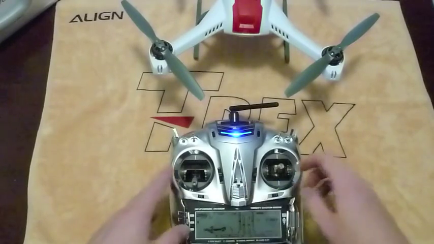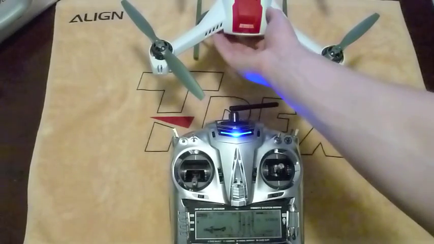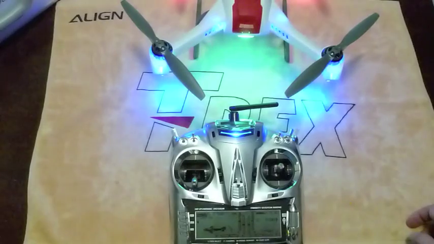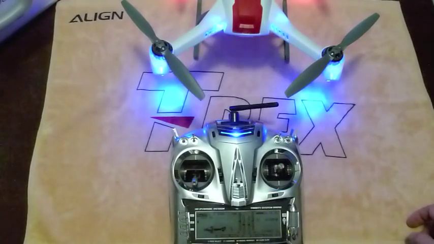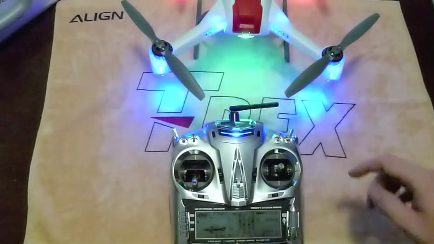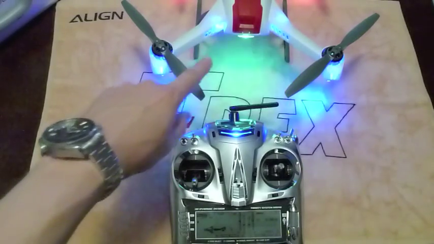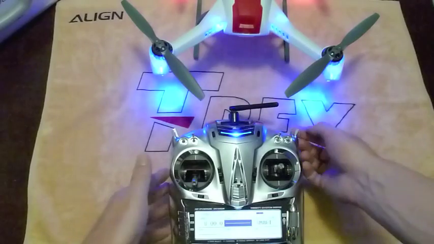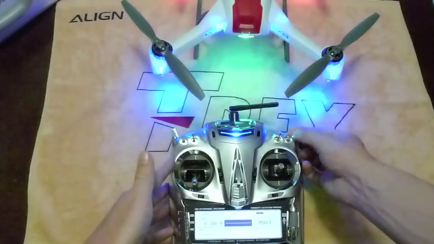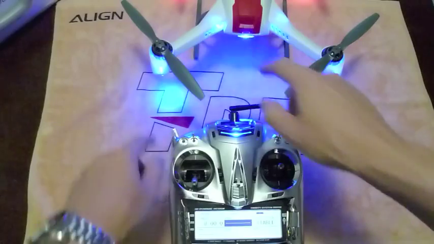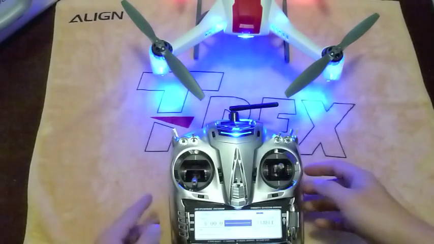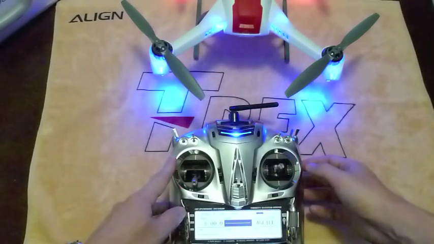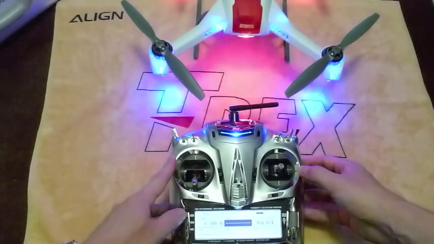Okay, so I've switched back on the JR11X. I'll now switch on the 350QX. So it initialises. Now you can see it's got a green flashing light under here, which indicates it's in smart mode. So I'll toggle the switch. Now it's got a blue flashing light under here. Now that indicates it's in stability mode. And a red light here indicating it's in agility mode.